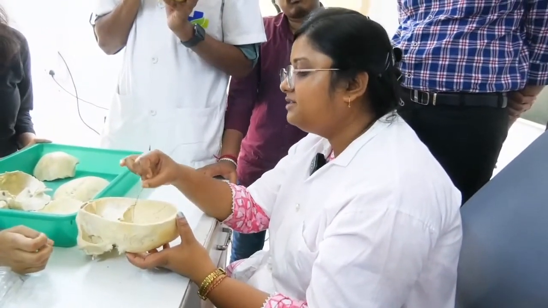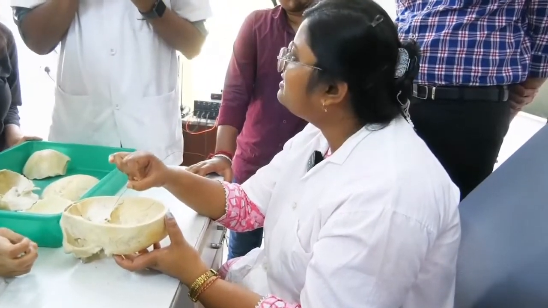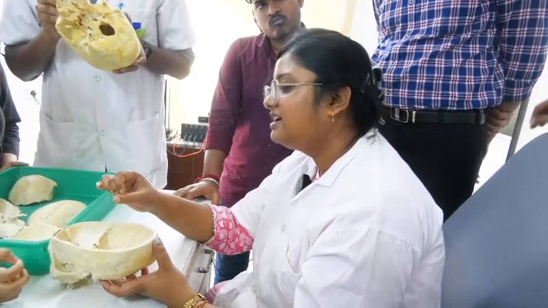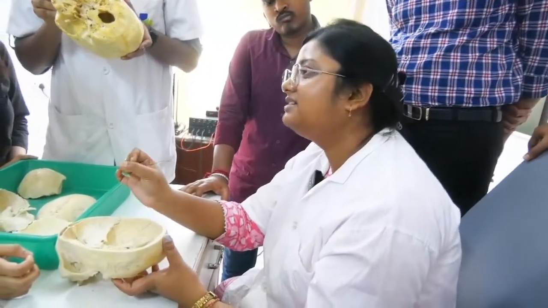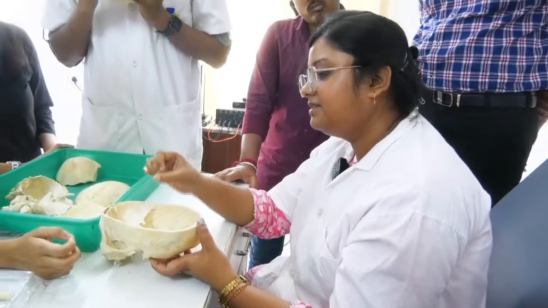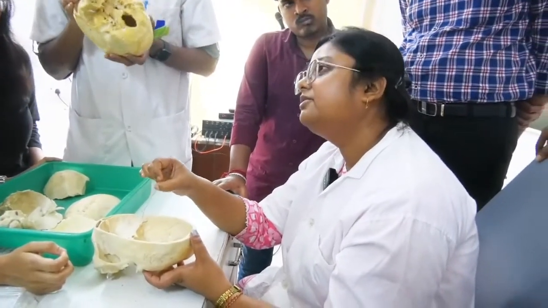On the two sides of the body here will be the cavernous sinus, and these two cavernous sinuses are connected by intercavernous sinuses. Anterior and posterior intercavernous sinuses are present, and here also one sinus is present along this margin.